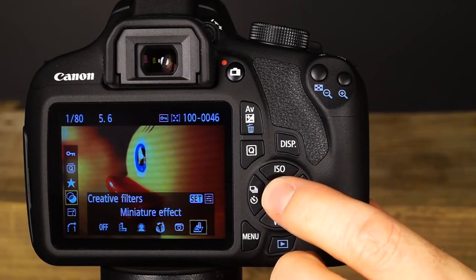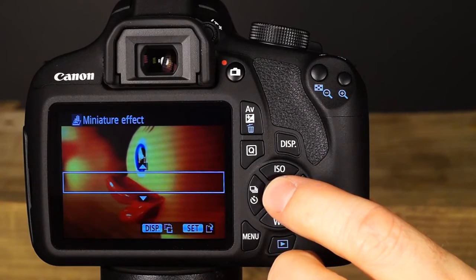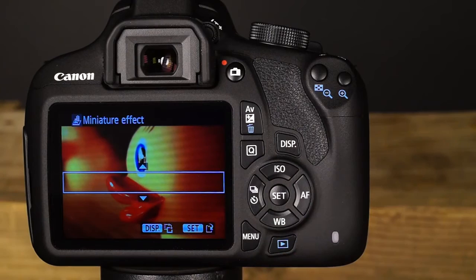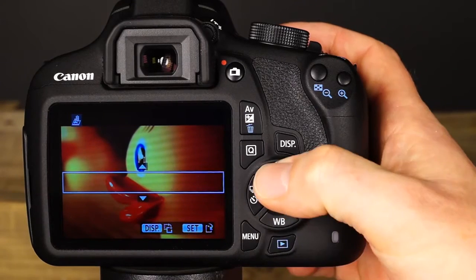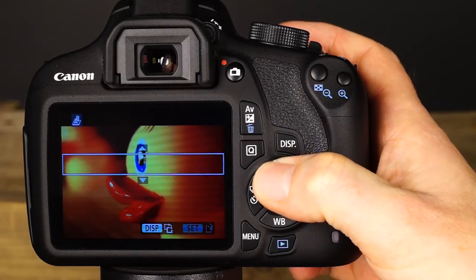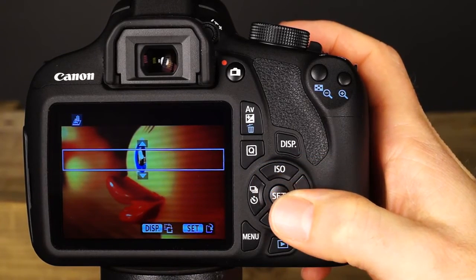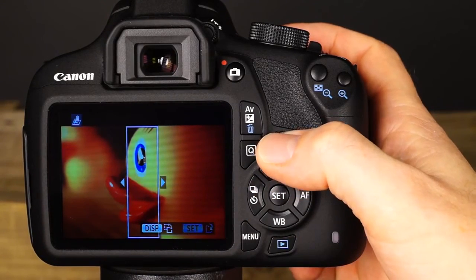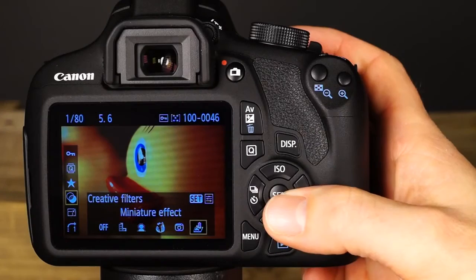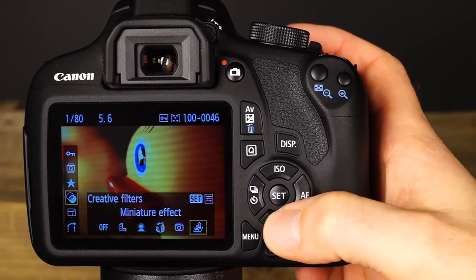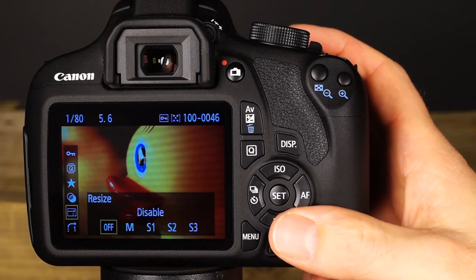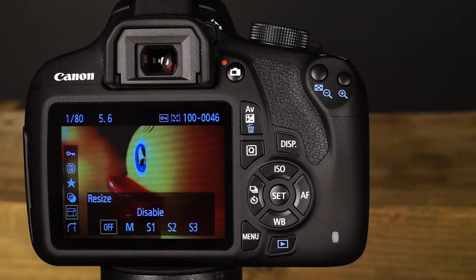This filter will give the image the look of a diorama where only a specific area of the frame is in focus. You can adjust the in-focus area with the cross keys, and you can change the orientation of the in-focus area by pressing the display button. The next option in the Playback Quick Control screen is Resize, where you can create a smaller copy of an image and save it to the memory card.